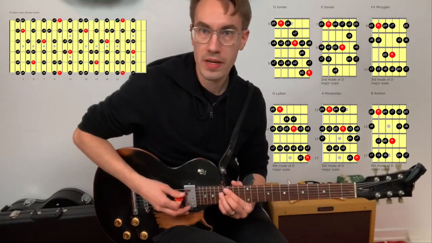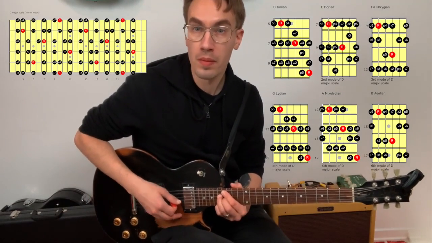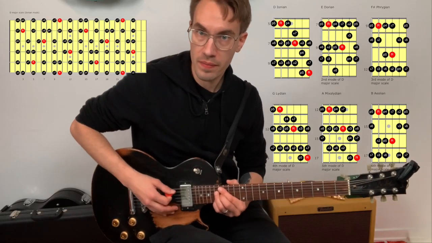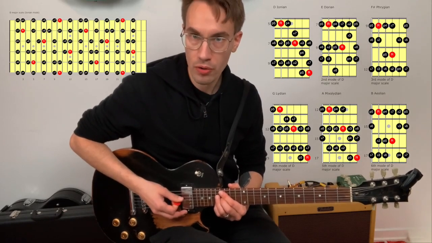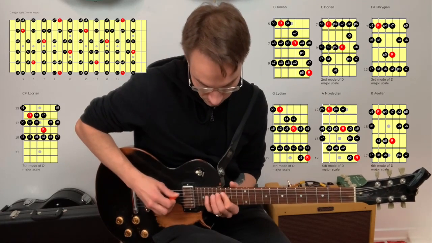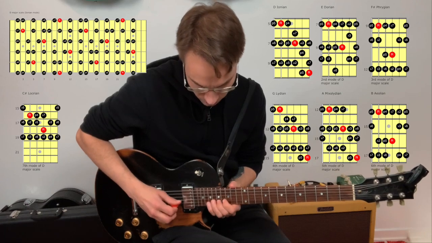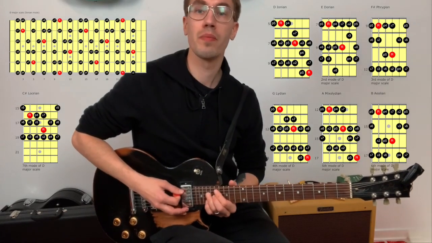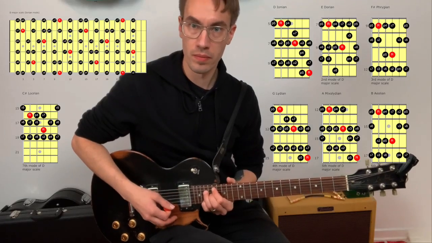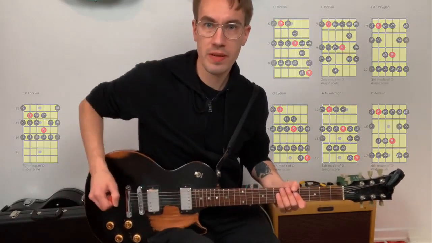And the last one here, C sharp minor 7, flat 5. Play the D major scale over C sharp minor 7, flat 5. That's the C sharp Locrian mode. And then back to D major 7. That's it. Quick tip. Good luck.